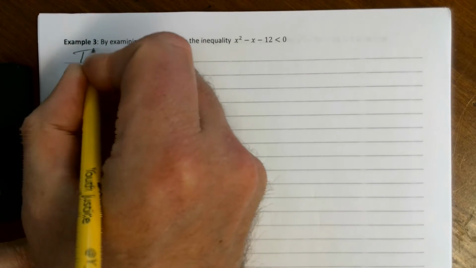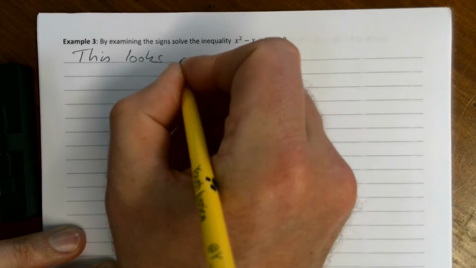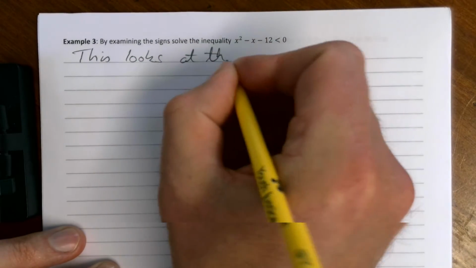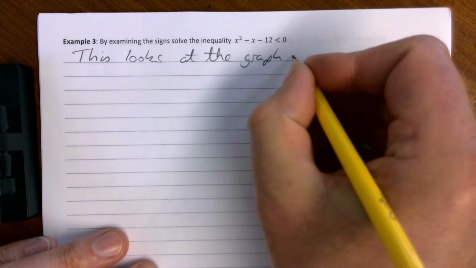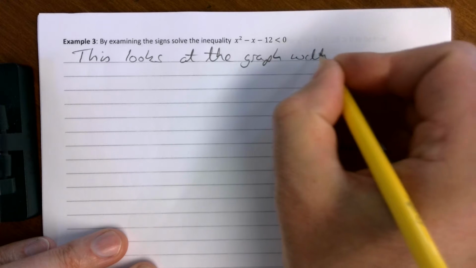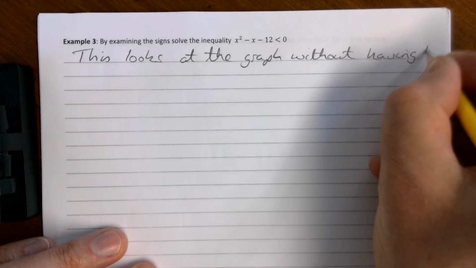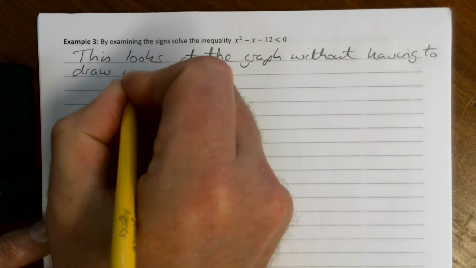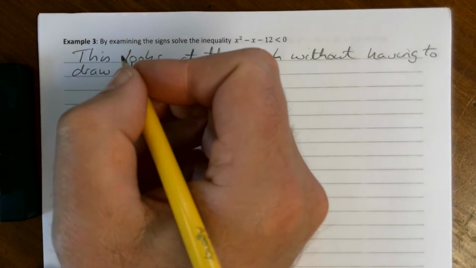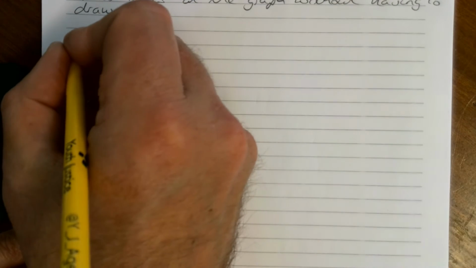This looks at the graph without having to draw it. Where it crosses the x-axis, these points are called the critical points. So let's take that down.